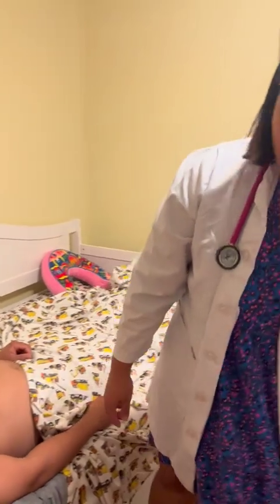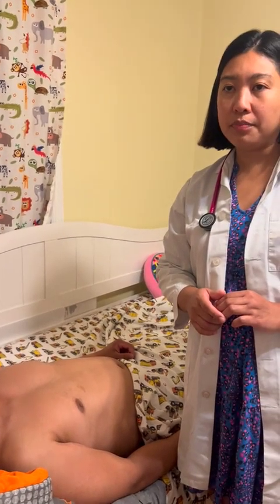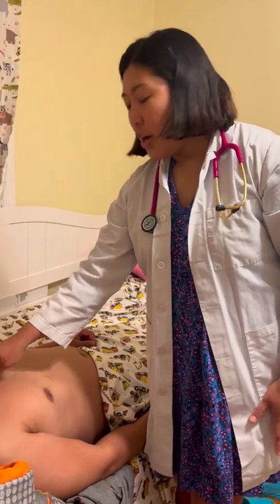Then afterward, I will assess for the precordium. So I will do inspection first, noting for any vibratory sensation or any pulsation. So I'll do the precordium over here, noting for any vibration, which is none upon palpation. Then I will palpate the point of maximal impulse, which is on the mitral valve, 5th intercostal space, mid-clavicular line.